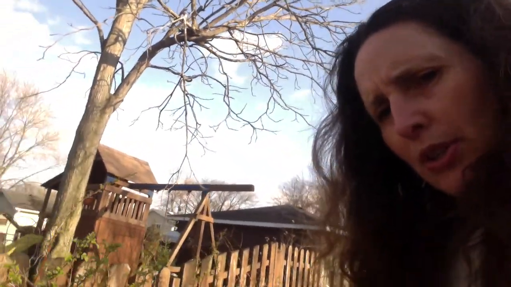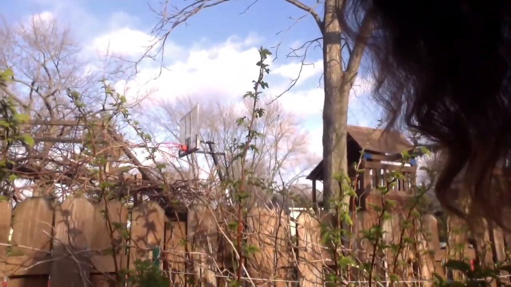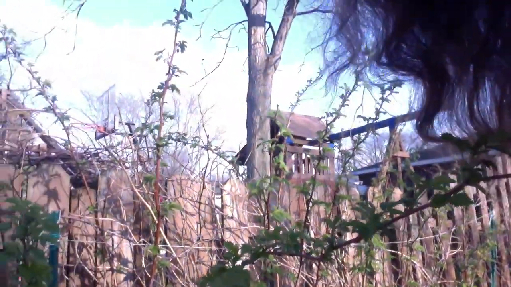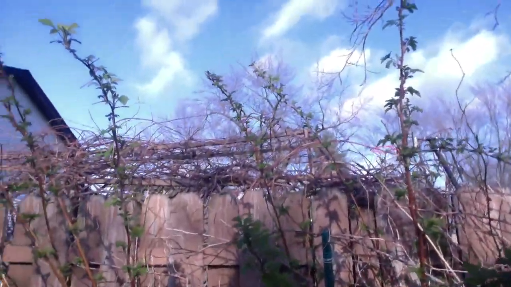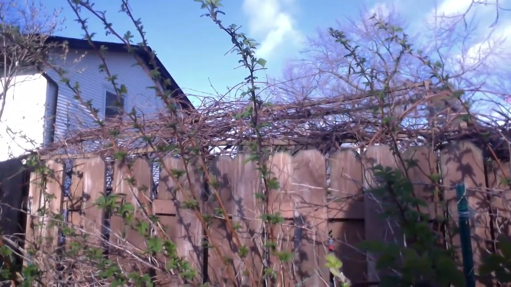Right here, these are my raspberries. Can you guys see them? I think you can. It's hard to tell. They are just starting to grow.